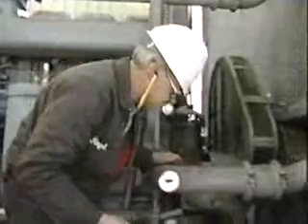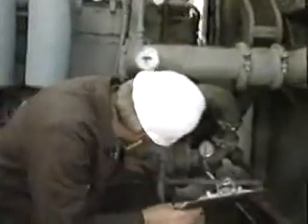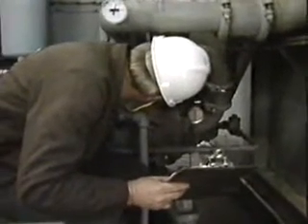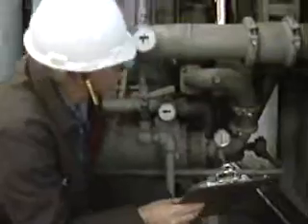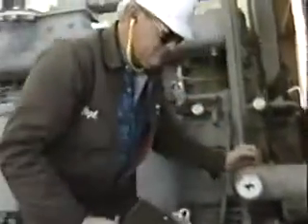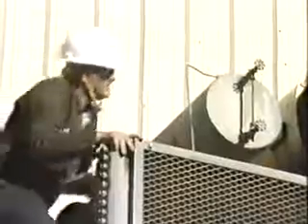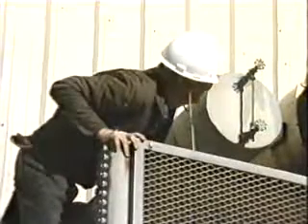Moving on. Check for coolant leaks around the compressor package. Listen for any unusual sound or vibration in the cooler. Taking safety precautions, note the condition of the belts. After checking the level, add coolant as needed.